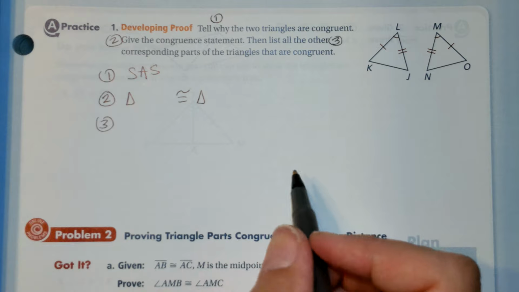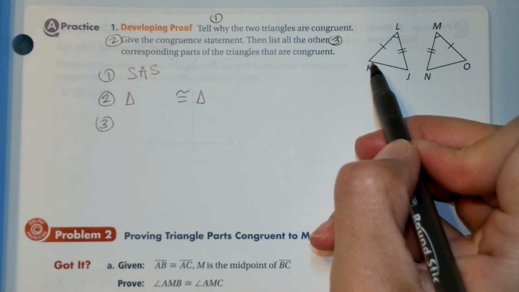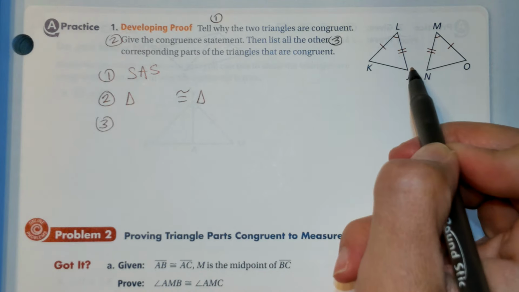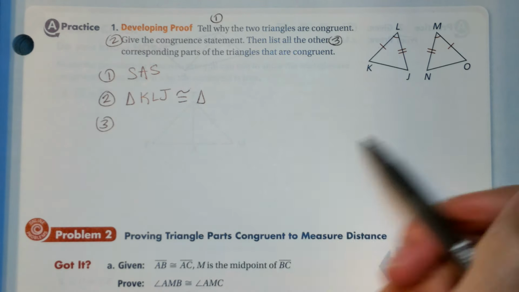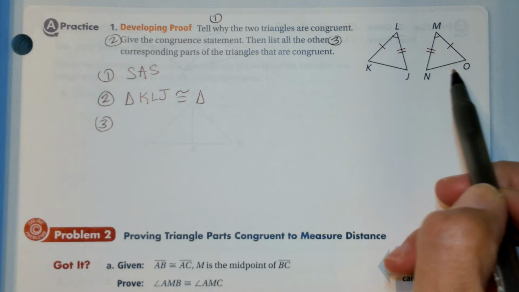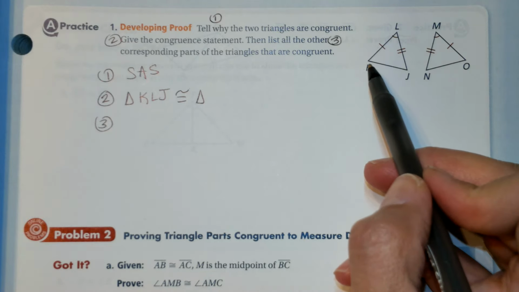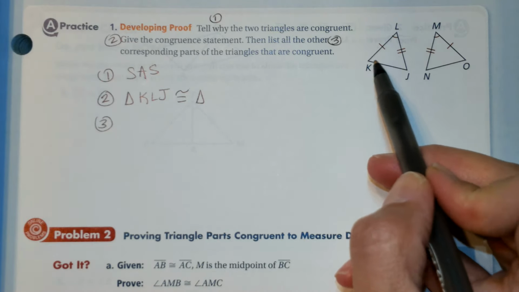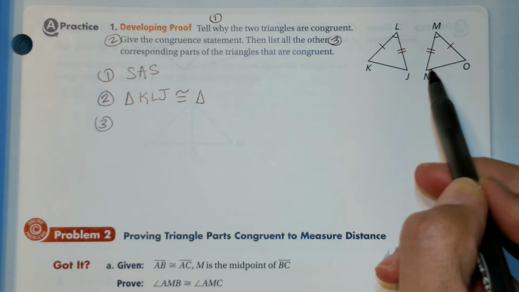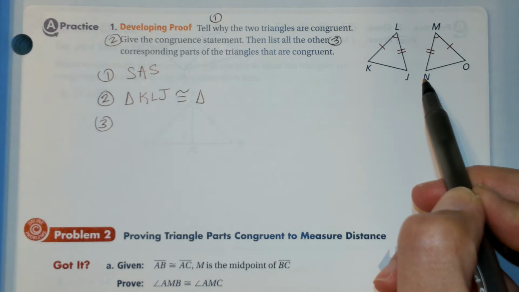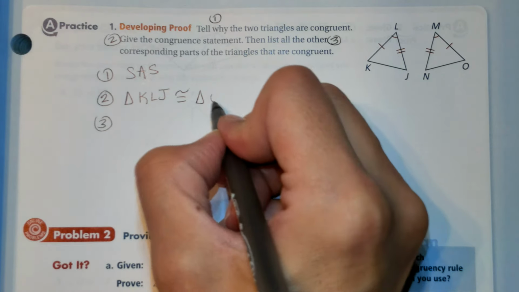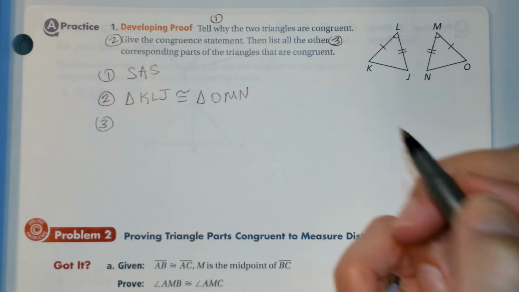Now name them congruent. So if I name this first one, I'm going to go KLJ. Remember, the first one doesn't matter so much, but once I've picked that order, I have to match it over here. I started with K, which has the two sides with no marks and 1. So that would be like O, no marks and 1. So if I start at O, then I would go up to M and then N, O, M, N. So you have to have them in the correct order.